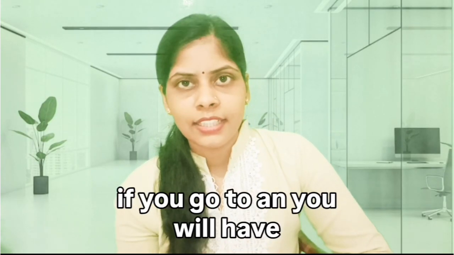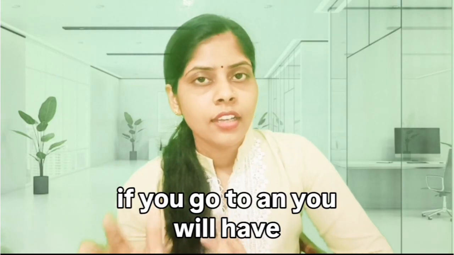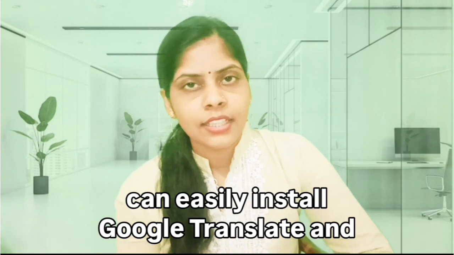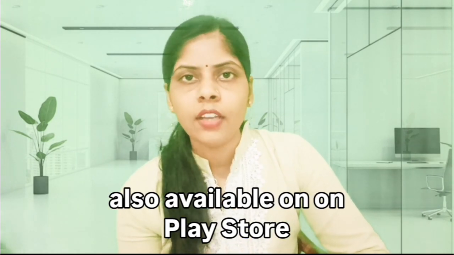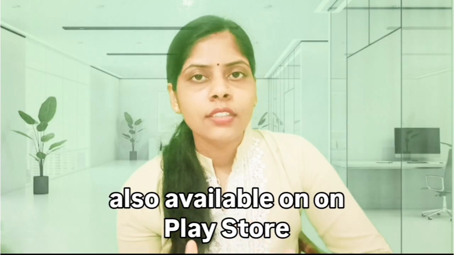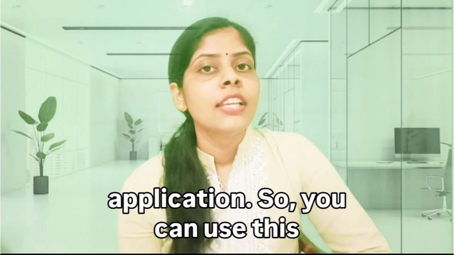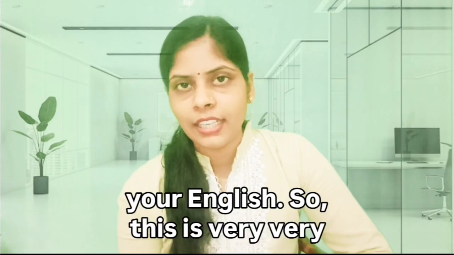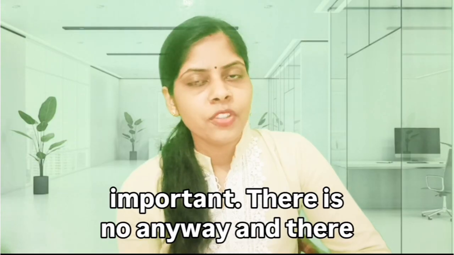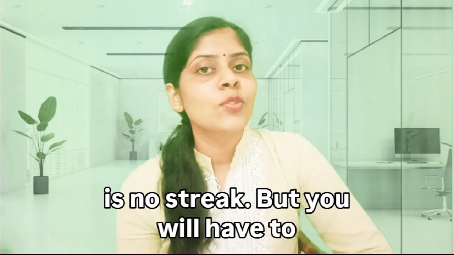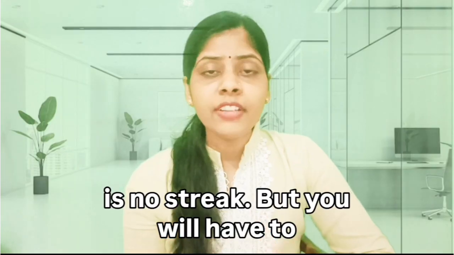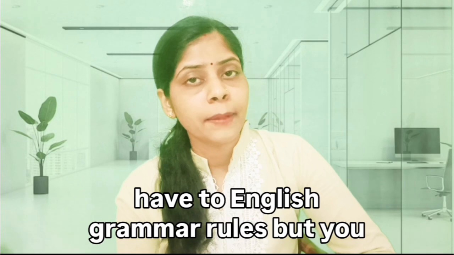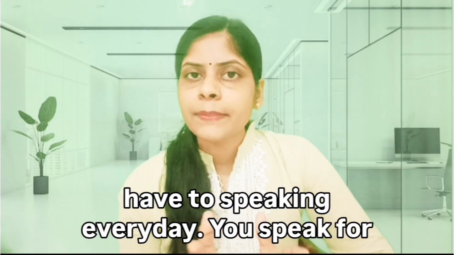You can also use Google Translate. You'll have to go to the Play Store, and you can easily install Google Translate. And ChatGPT is also available on the Play Store. So you can use these applications, and easily you can improve your English. So this is very important. There is no way and there is no trick, but you will have to read every day as well, and you will have to study English grammar rules, but you will have to speak every day.